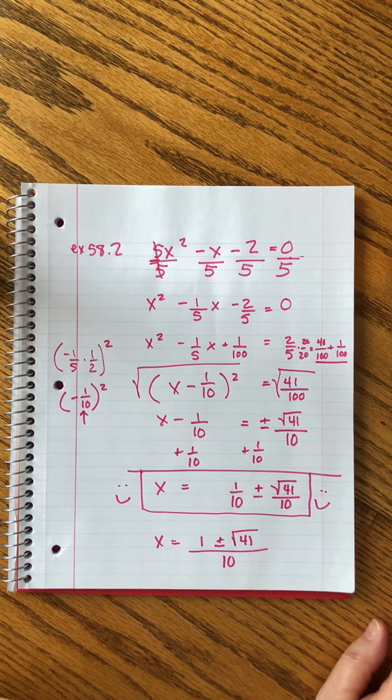That is all there is to lesson 58. My favorite kind of lesson. Meaty, interesting, short, and sweet to the point.